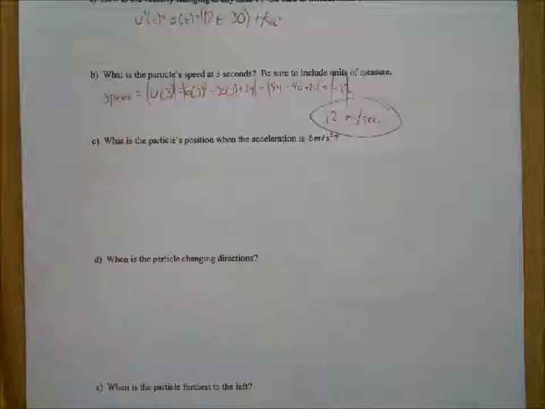All right, letter C. What is the particle's position when the acceleration is 6 meters per second squared? We want to find the particle's position, but first we have to figure out when. That means we're solving for a t. The acceleration is 6 meters per second squared. What's the acceleration of this thing?